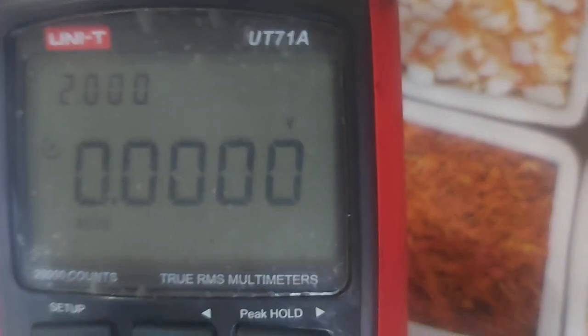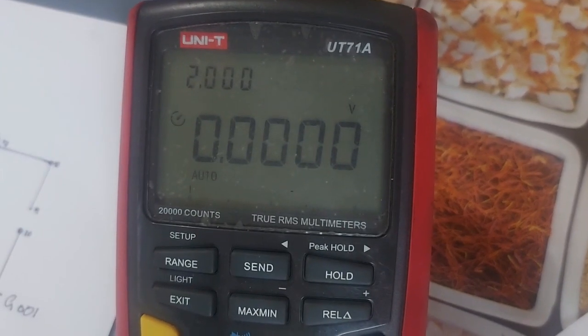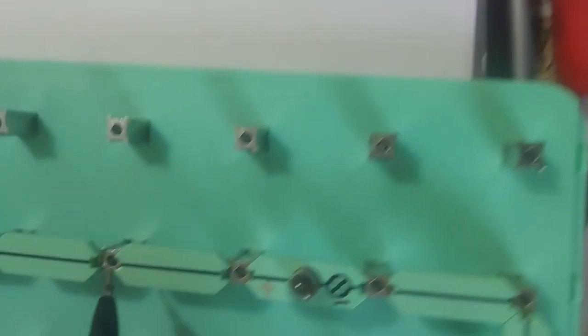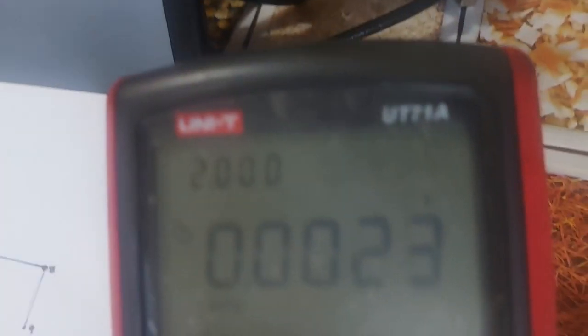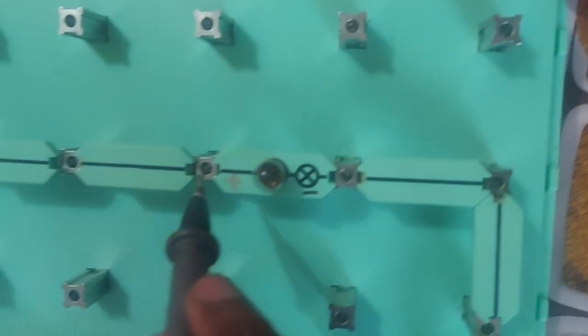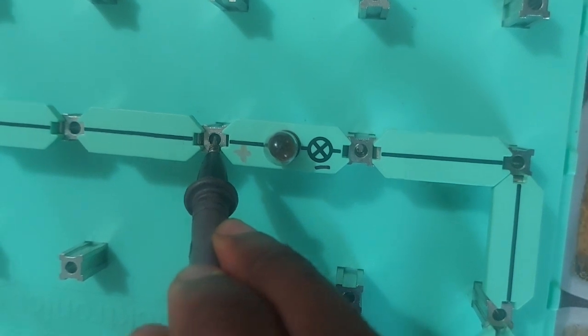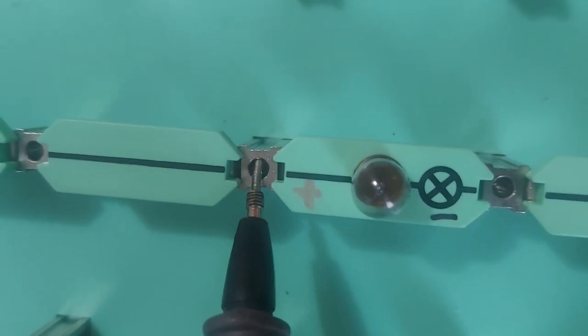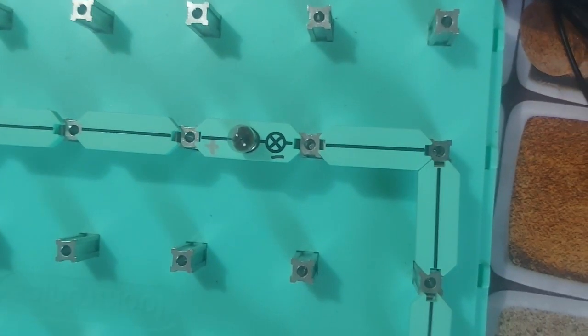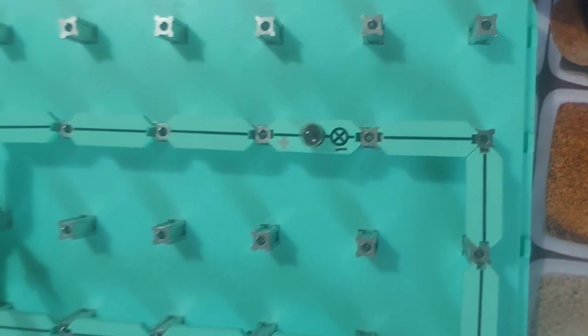We have 0 volts. If I go to the next point, we have 0 volts. Okay, I go to the next point, 0 volts. I'll go to the next point, which is my last point. This is my last point on the positive side. I'm getting 0. Okay, that's all right. So what we need to do now is to investigate the negative side.